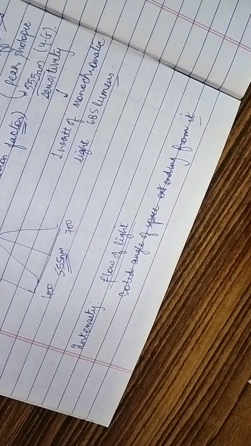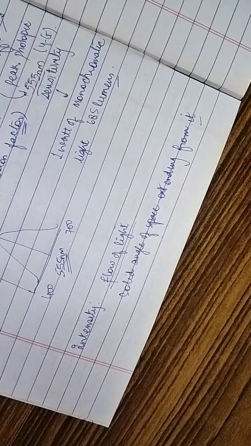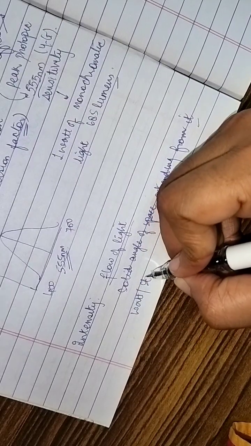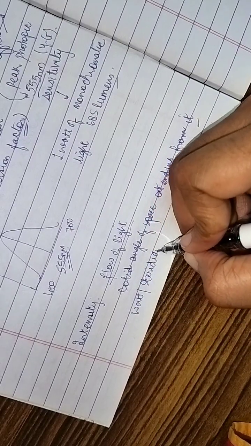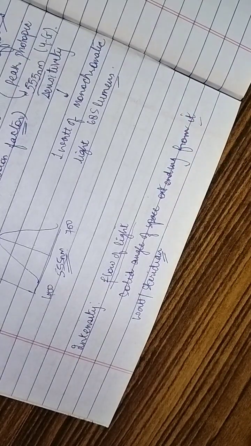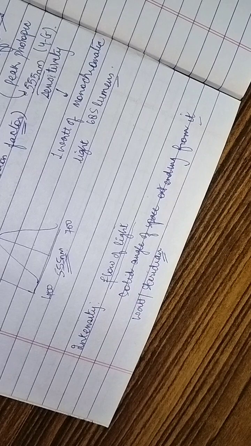This is called the radiant intensity if it is measured in watts per steradian, or luminous intensity if it is measured in candelas, that is the lumens per steradian. Okay, so watt per steradian is the radiant intensity, or if it is measured in lumens per steradian, then it is the luminous intensity. All right.